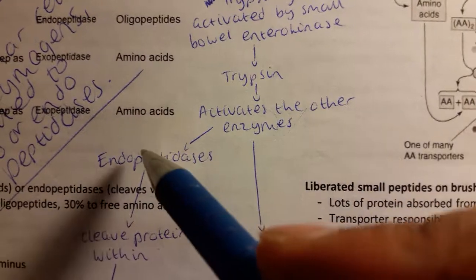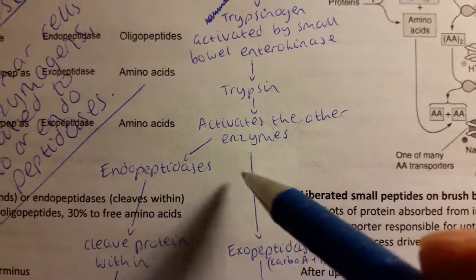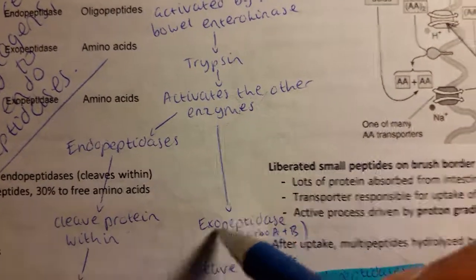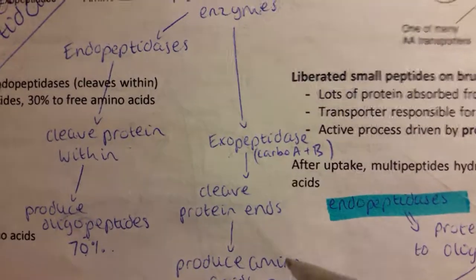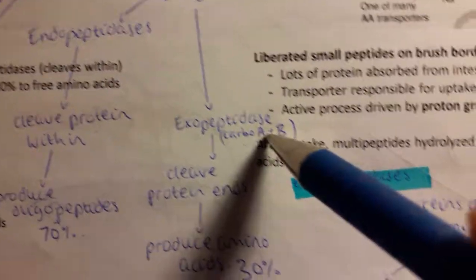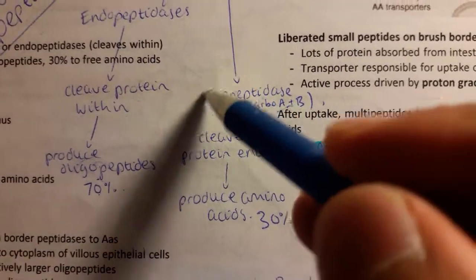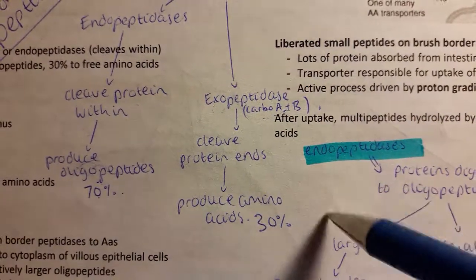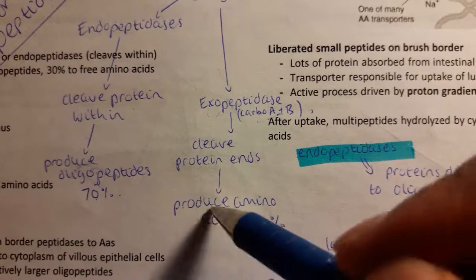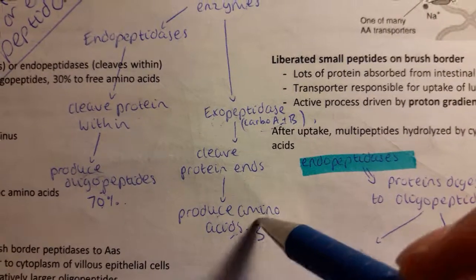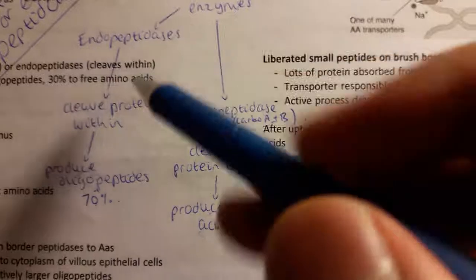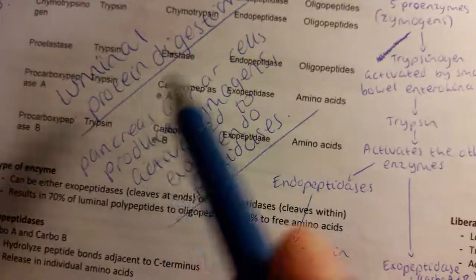However, the pancreatic peptidases can be either endo or exopeptidases, and the exopeptidases are carboxypeptidases A and B. What the exopeptidases do is cleave the protein ends. If you cleave the ends, they produce amino acids, which is 30% of the product of the luminal protein digestion.